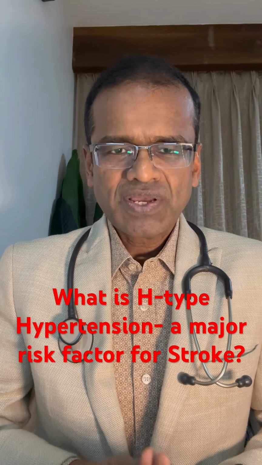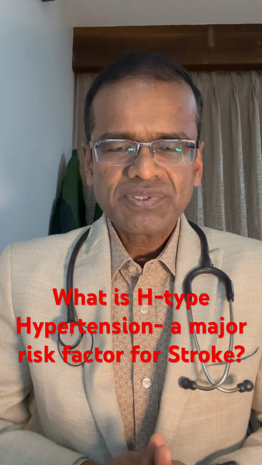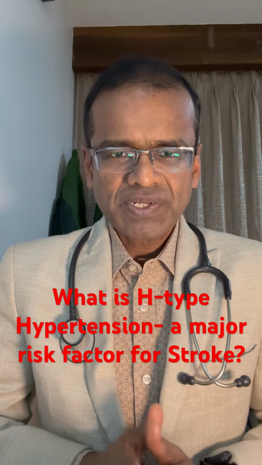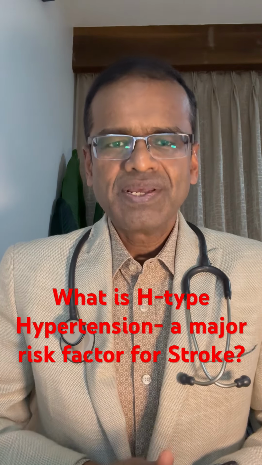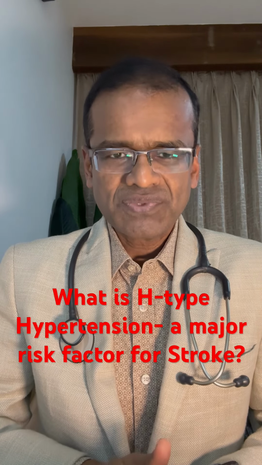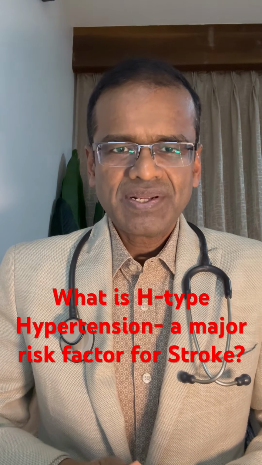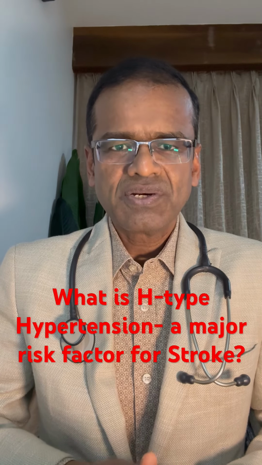So these two groups have a higher risk of developing high homocysteine, and once it is diagnosed, it is very easy to treat. BP should be controlled and kept below 130 by 80. Homocysteine should be kept normal. Best is to keep it below 10, or at least below 15. Then with these two measures along with the other measures, we can definitely reduce the risk of developing stroke.